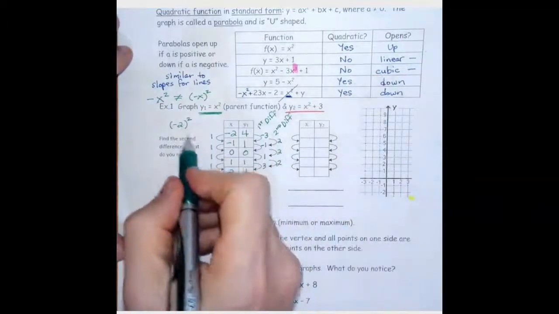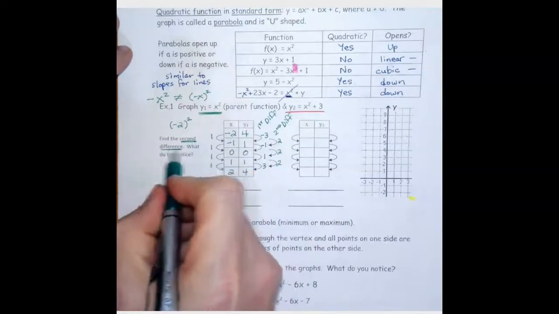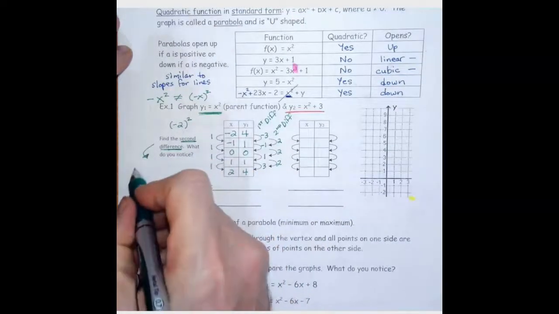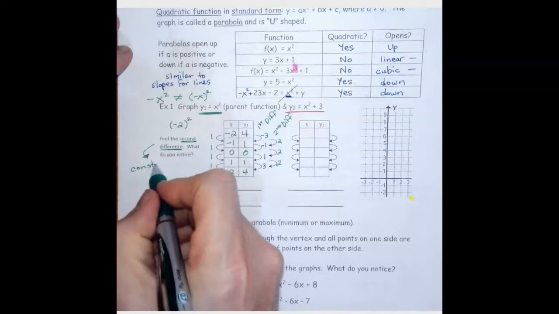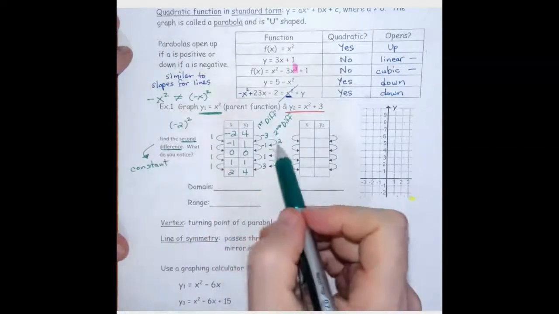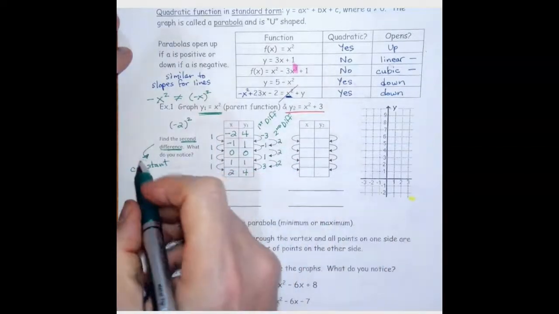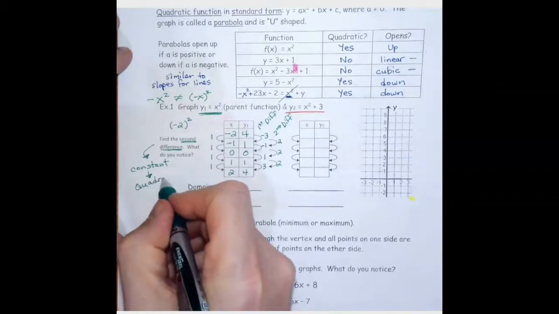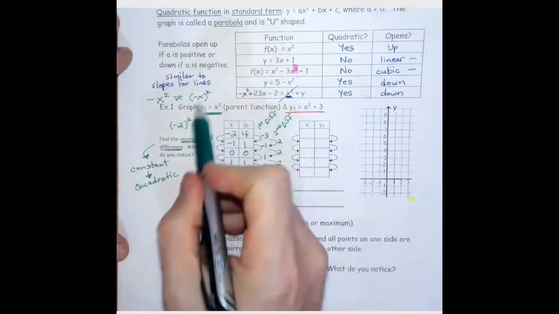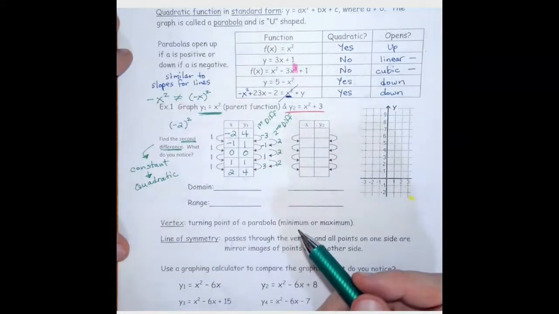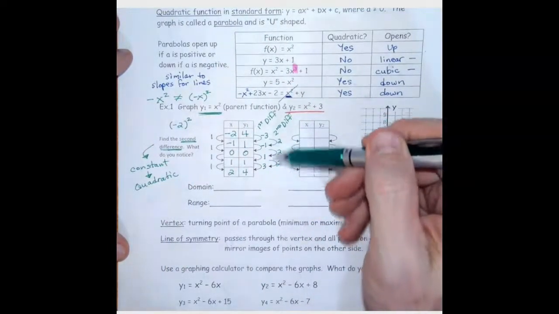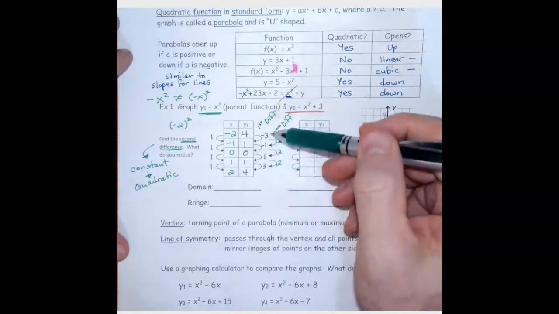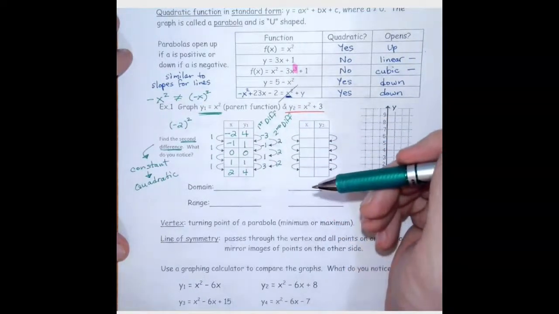If the second difference is constant, it's not changing like here, then what that means is that you have a quadratic equation, which we already knew because we were graphing a quadratic equation from the beginning. But that is something that helps us in patterns. If we see a pattern of numbers, we can look at those differences.